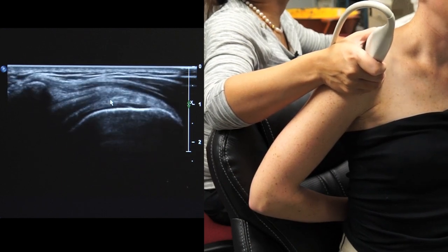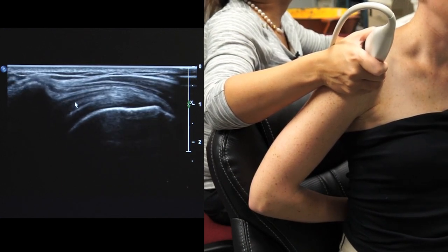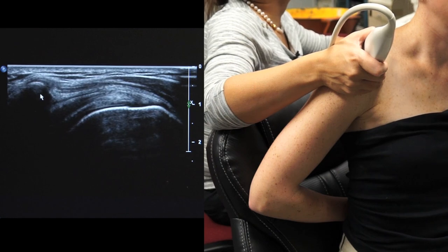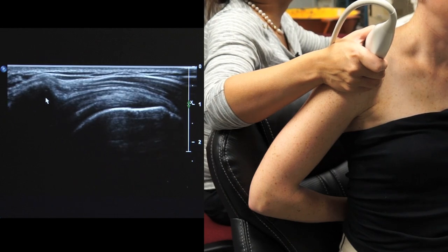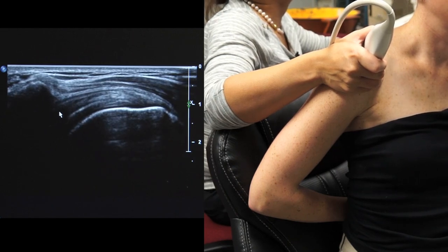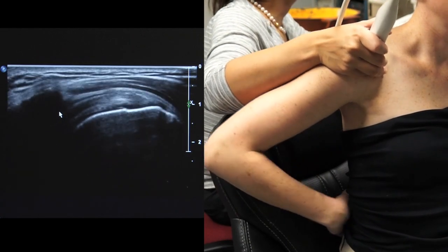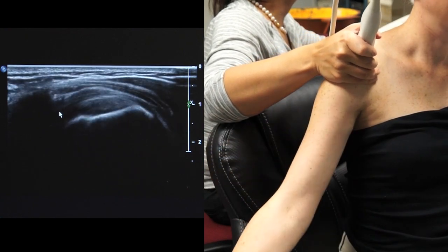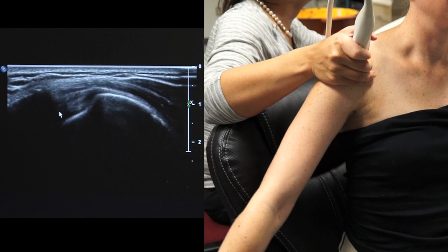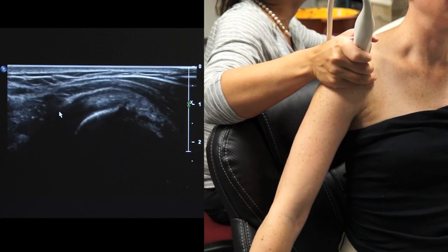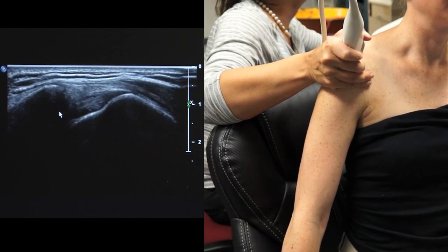And another thing we can do is check for impingement, because impingement occurs in this small space here between or underneath the acromion process. You can have the patient extend their arm and place their thumb down, okay? And we can have them elevate and lower their arm and see the motion of the tendon.